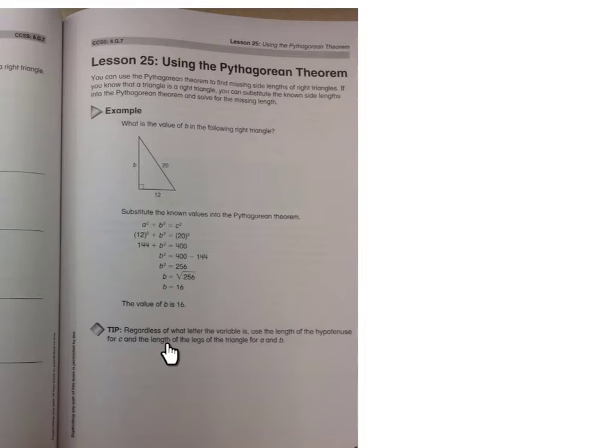Now remember, regardless of what the letter is for the variable, use the length of the hypotenuse for c and the length of the legs of the triangles for A and B.